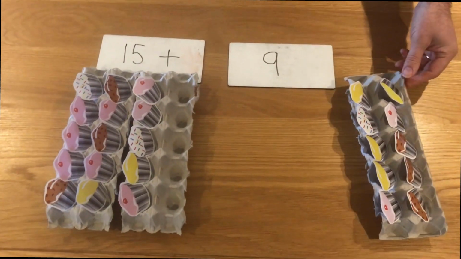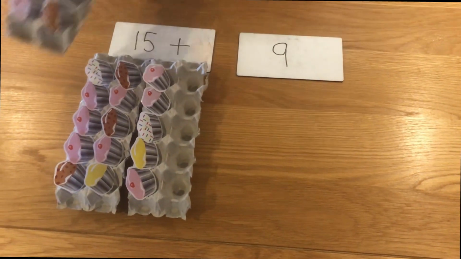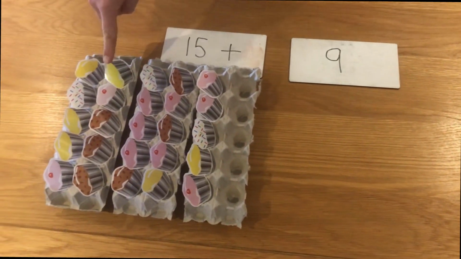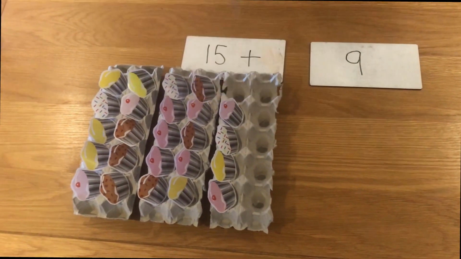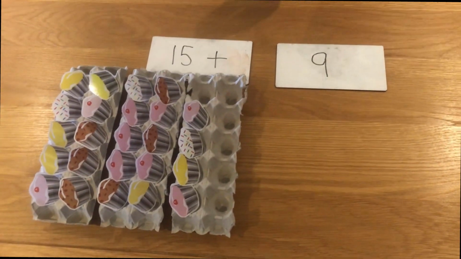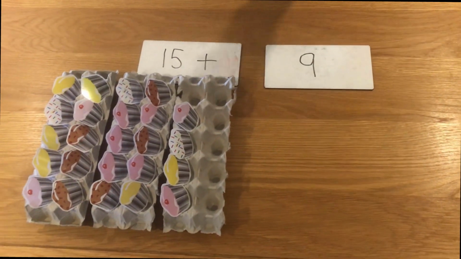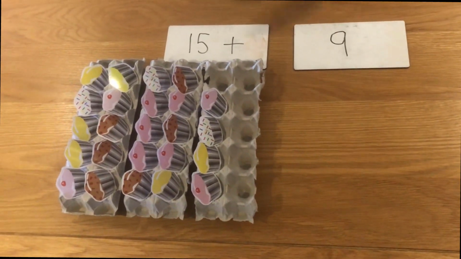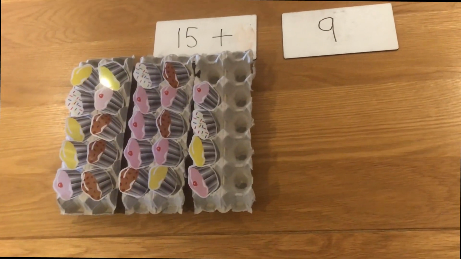What we could do is we could add a brand new tray of cakes and put it over here. But rather than taking the 1 from there, let's just take the 1 from here. And we end up with 24. What we've done is we've added 10 and took off 1 because we know that 9 is 1 less than 10. That way has got to be far, far quicker than individually counting all of the cakes.